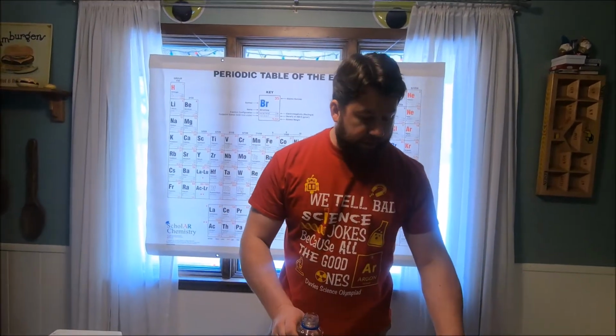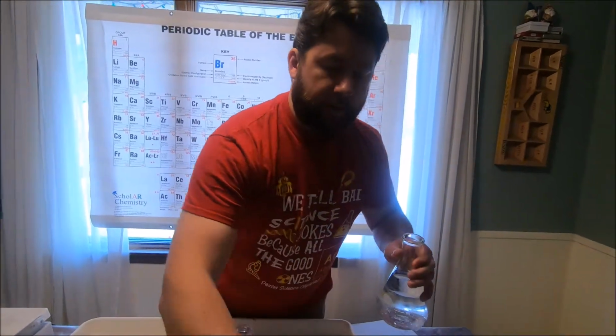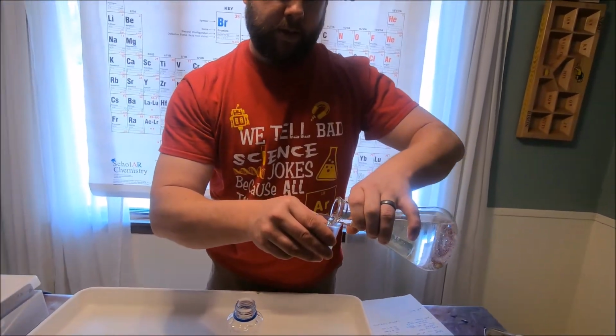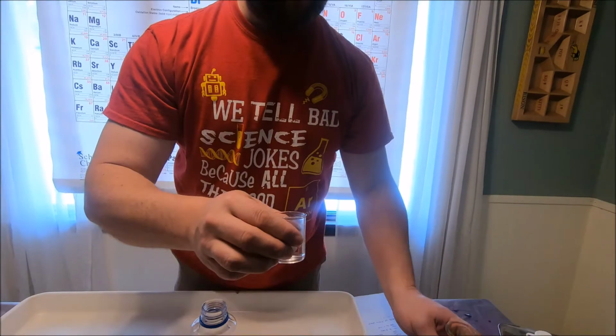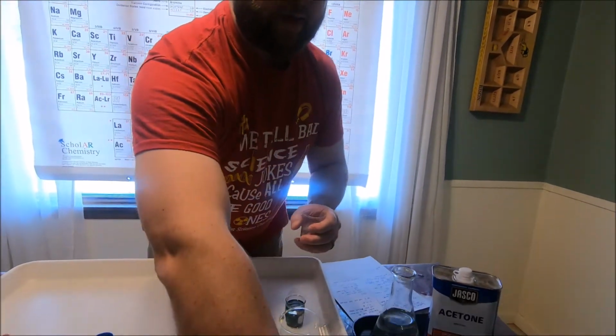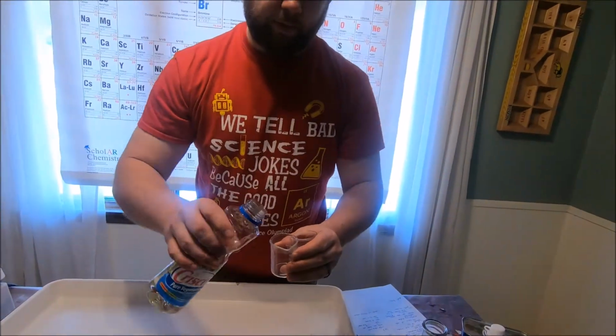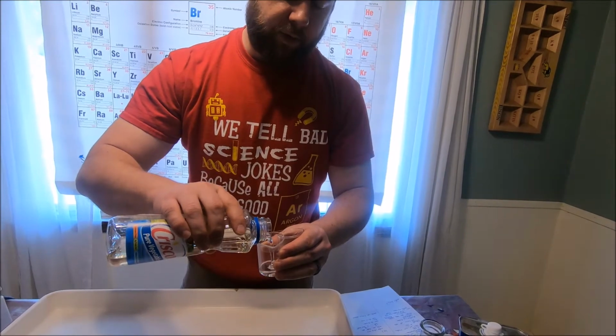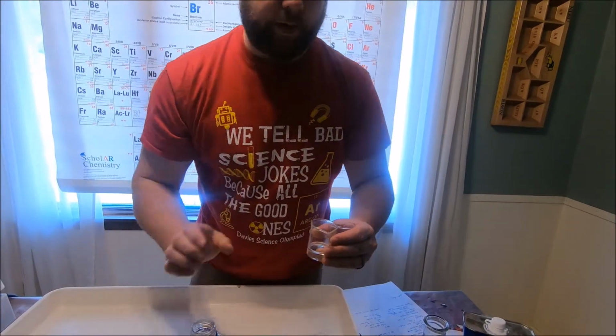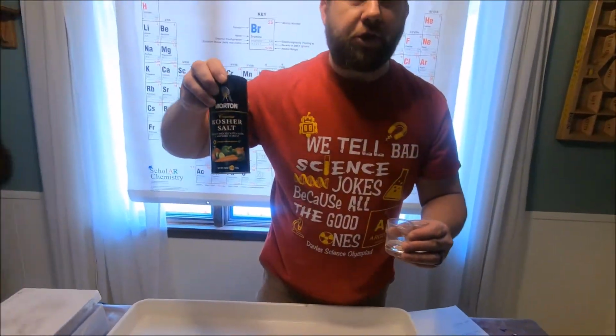So we're going to go back to that oil and water idea. I've got a little more water in one, and in our second beaker, we're going to put a little bit of oil. Now this time we're going to look at an ionic compound. Our ionic compound of choice is just salt.